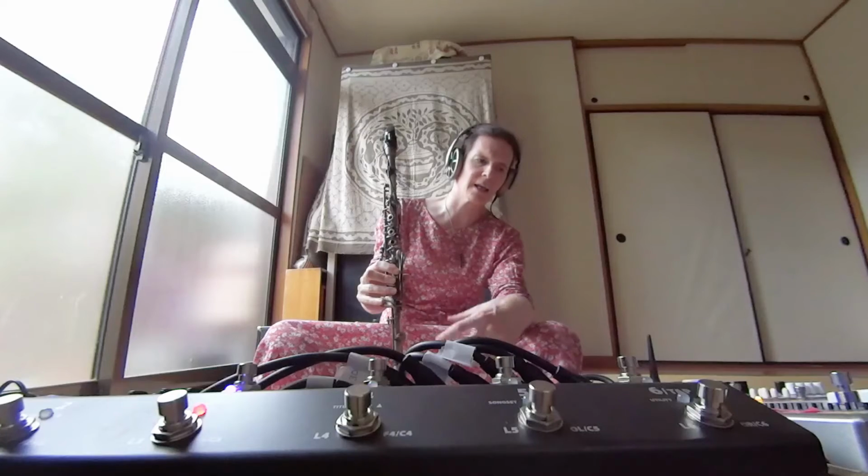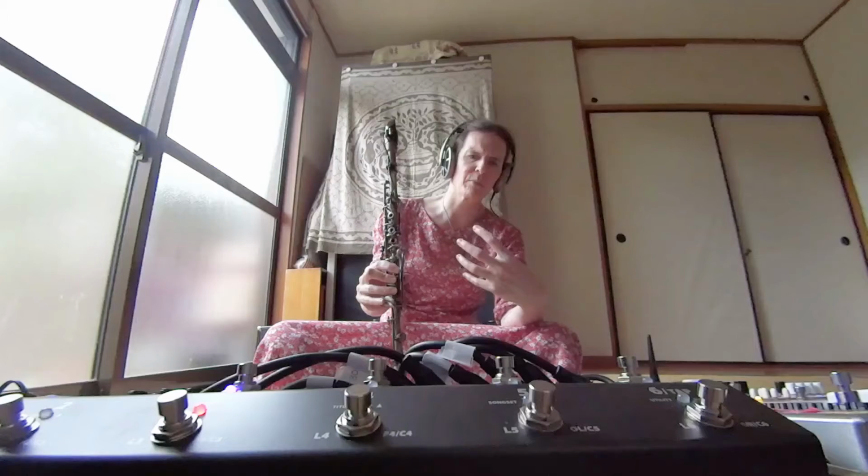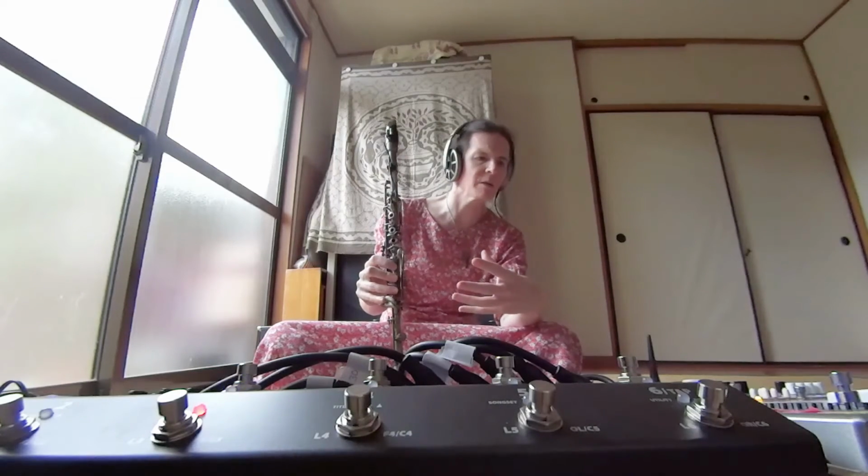Okay, so we've got a nice basic sound. We like the modulation we've got. Now it's like, how can I make that bass tone brighter and richer? And I mean, there's a few options.